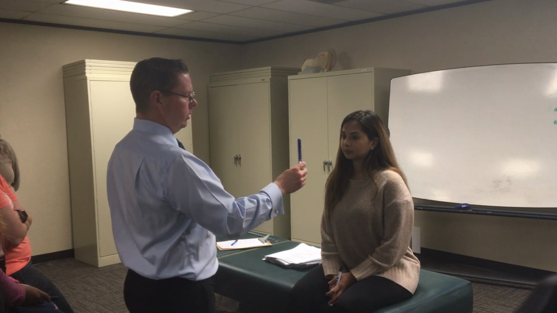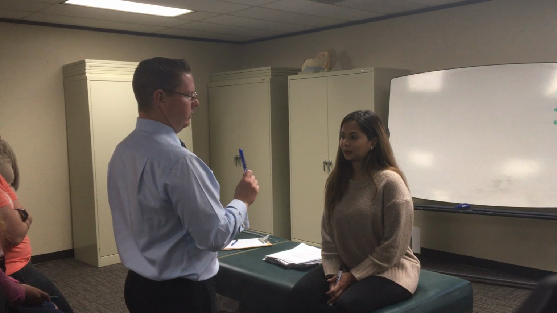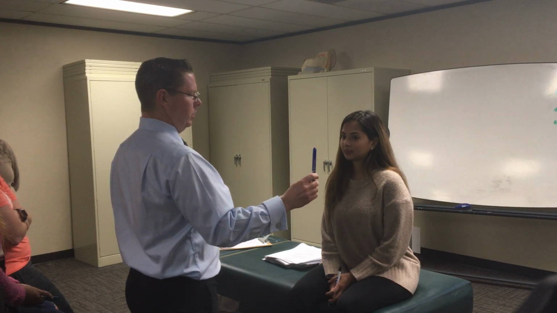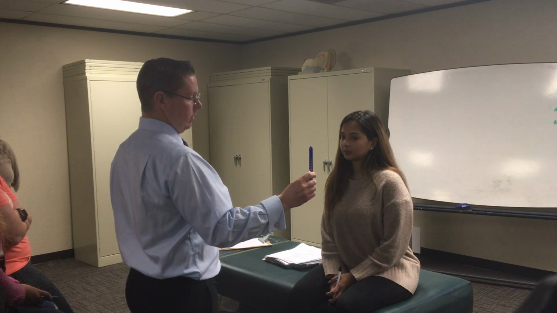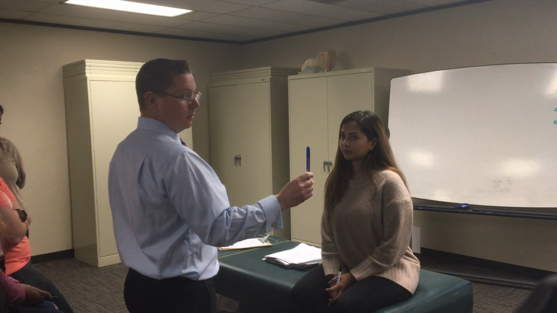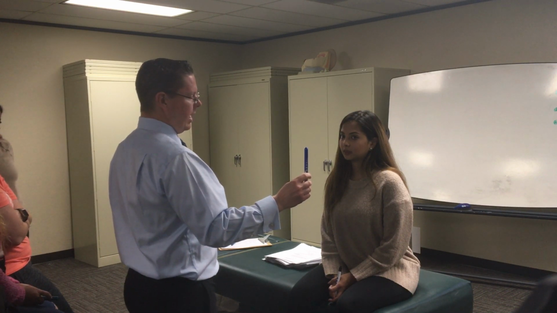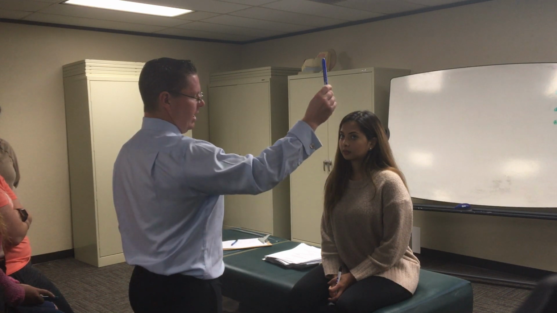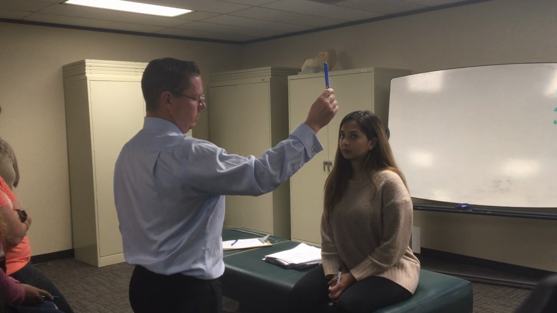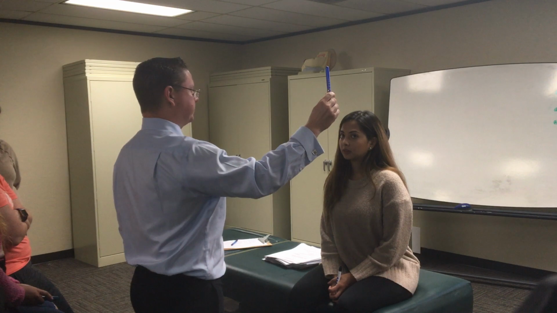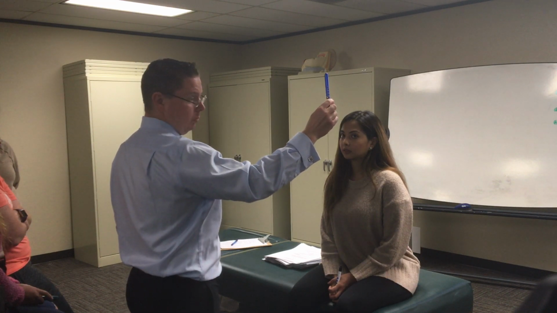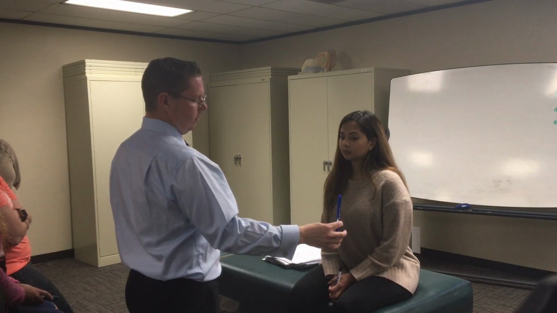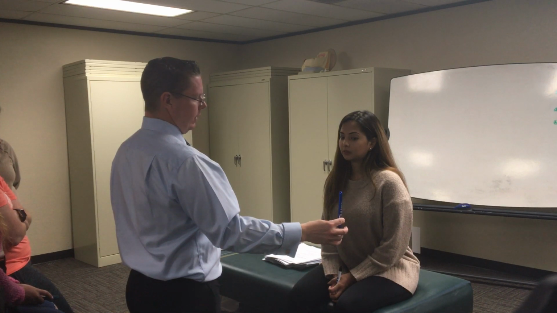When we're here, her left eye, oh, straight ahead. What muscle, what are we testing? What muscle in the left eye? Lateral rectus. And the right eye? Medial. Okay, focus on this. Left eye? Superior rectus. Right eye? Inferior oblique. Left eye? Inferior rectus. Right eye?